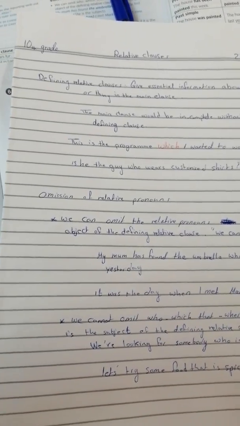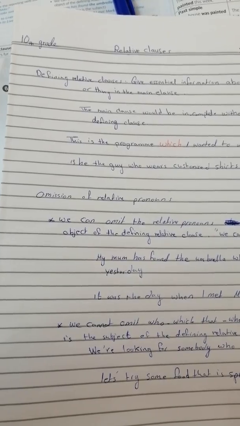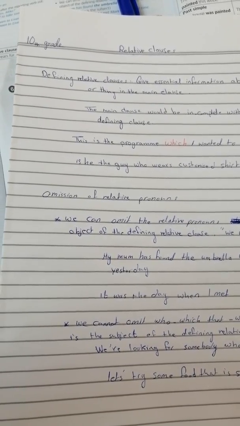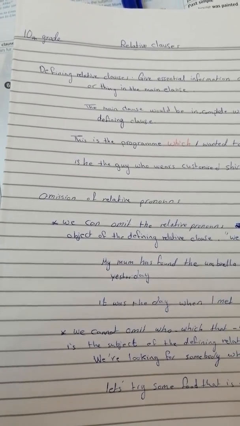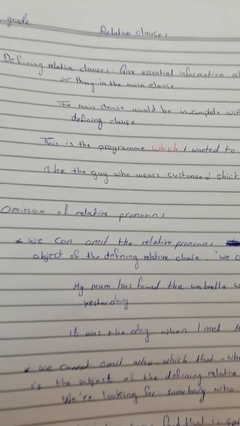Hello, 10th grade. Today we will continue with relative clauses. Do you remember relative clause pronouns? Who, which, that, whose, where, when. Today we have to mention one thing, first thing, which is defining relative clauses.